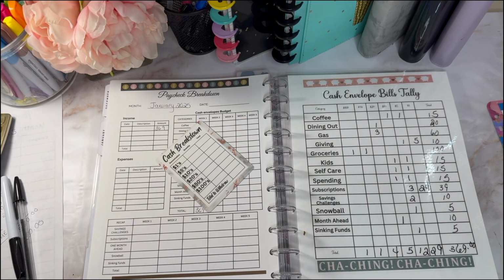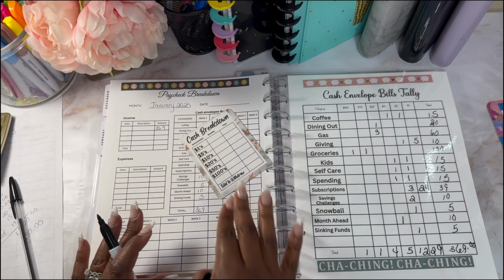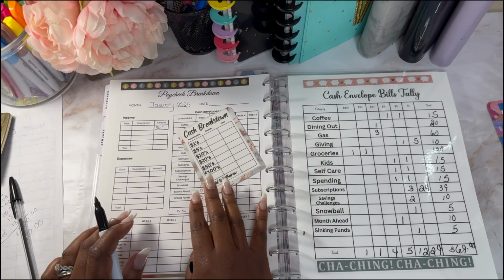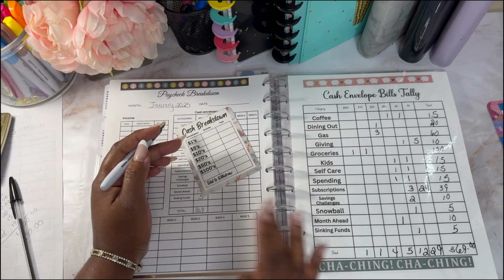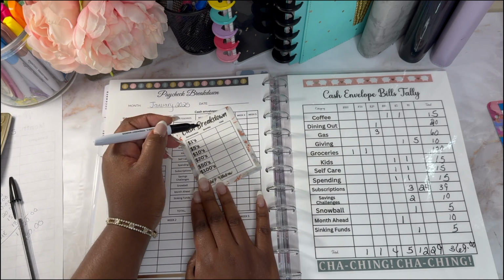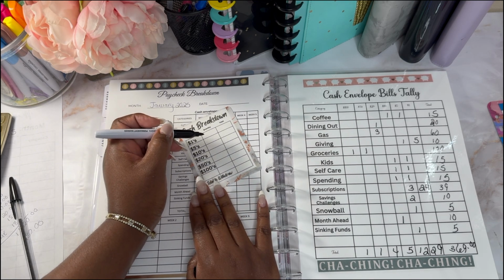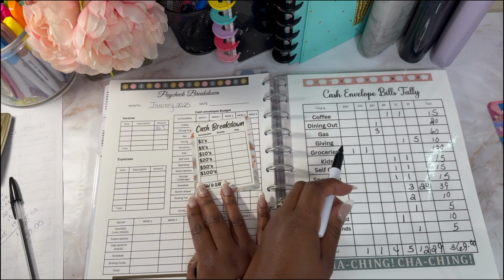Okay, then you get your cash breakdown card. I feel like I do have them already as a digital download in my shop, but I want to figure out how to put it on my Shopify so that it can be a free download.